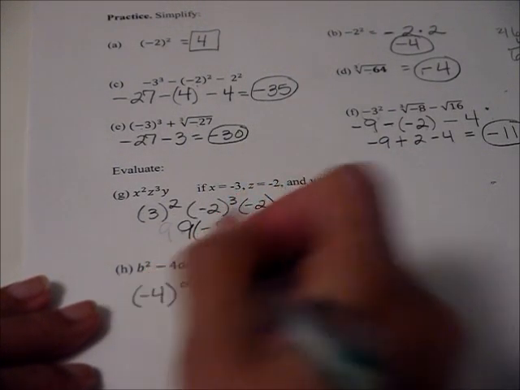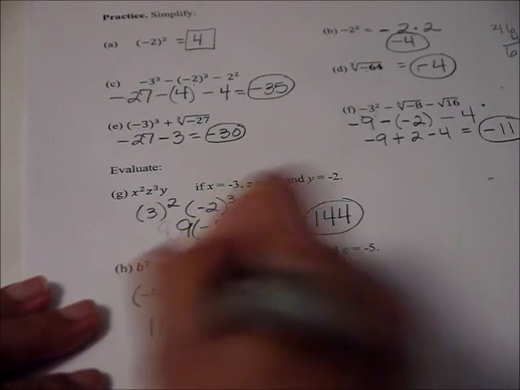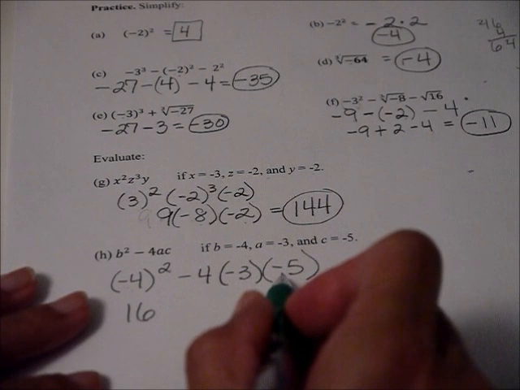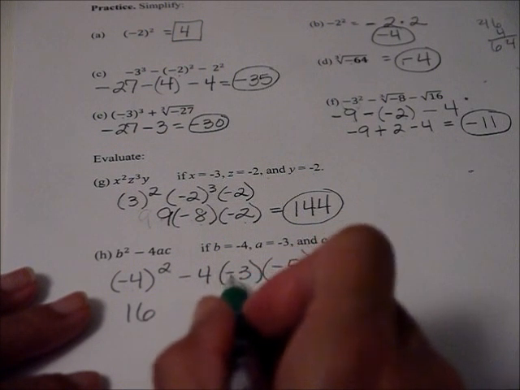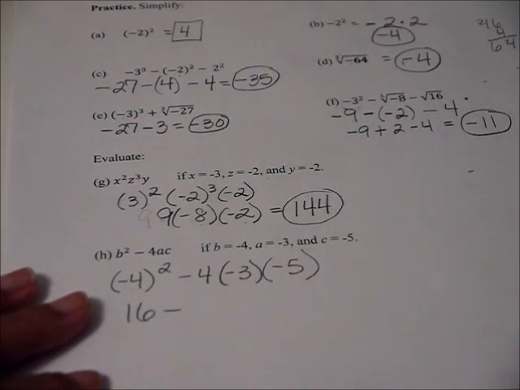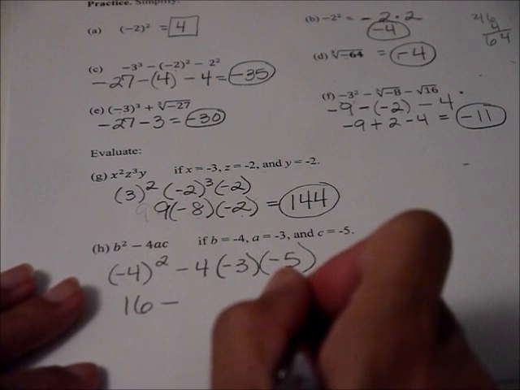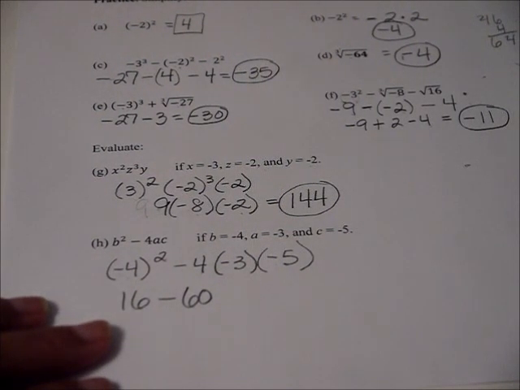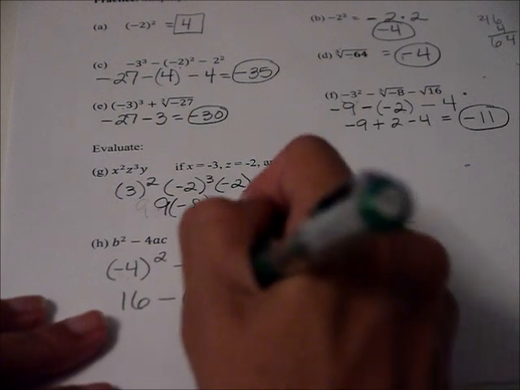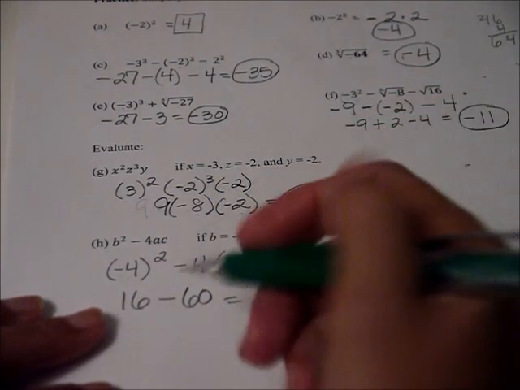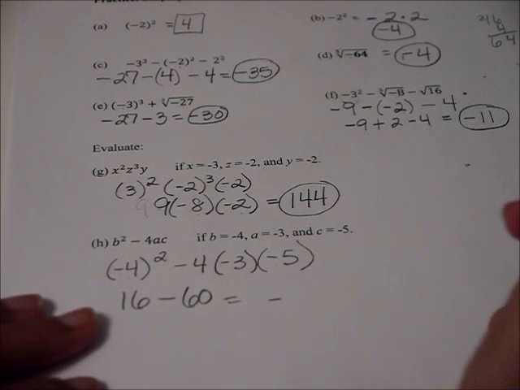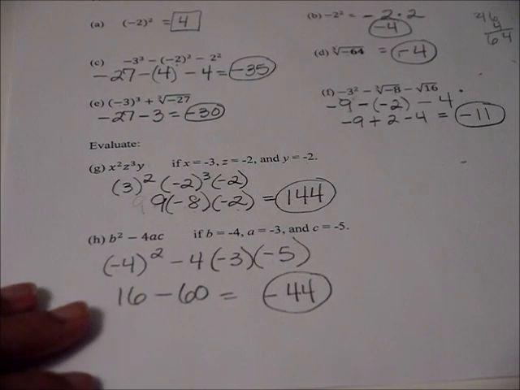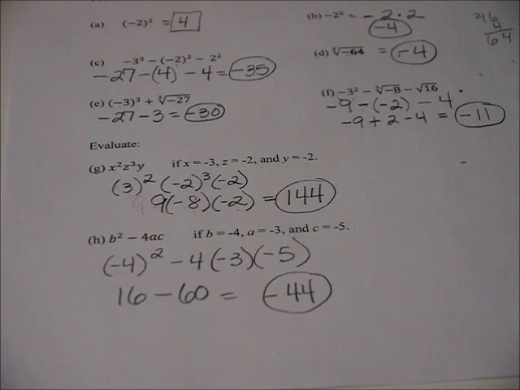2 negatives, because that negative got to play, giving us a positive 16. And what this means is these 3 things multiplied together, and I see there are 3 negatives, so it's going to be minus. And I'm going to do 4 times 5 is 20. 20 times 3 is 60. So we have 16 minus 60. So the negative 60 wins, and we're going to take 16 away from 60, and I believe that is 44. You might need to double check my work, but that happens. I do make mistakes.